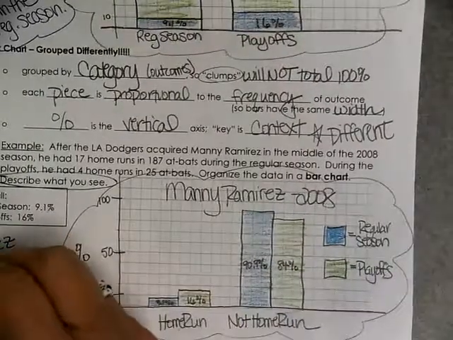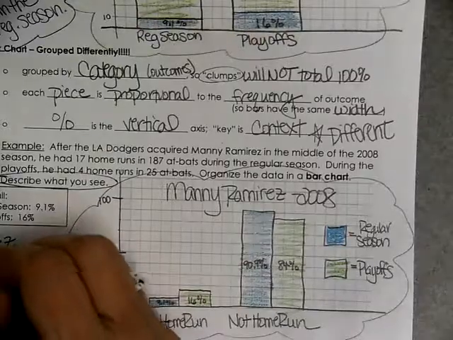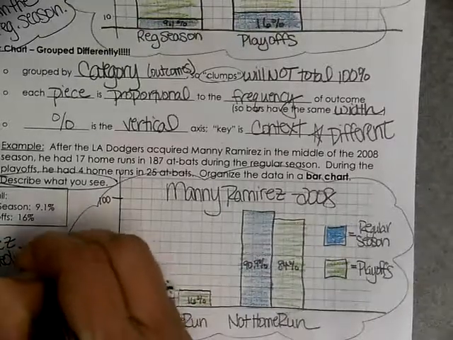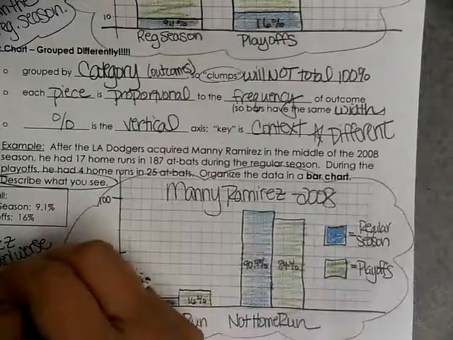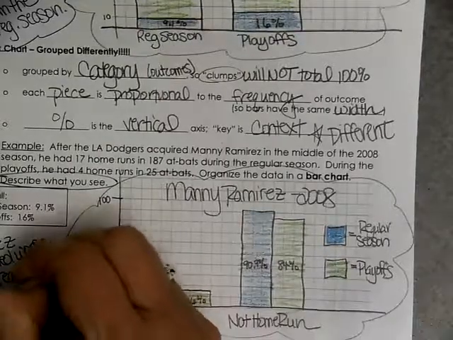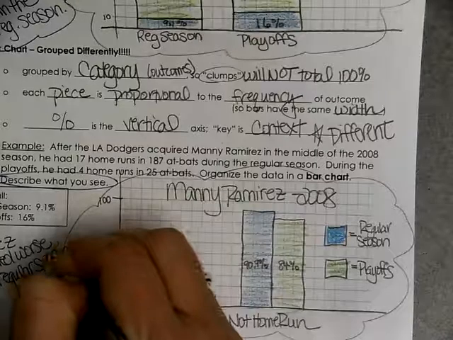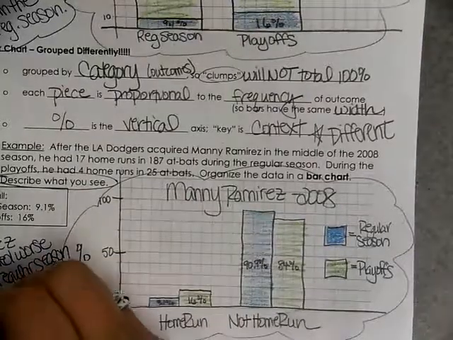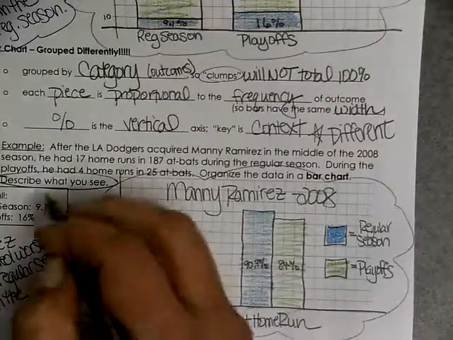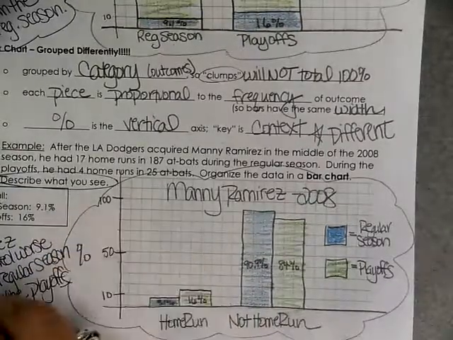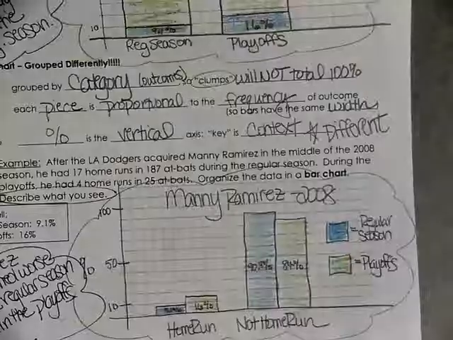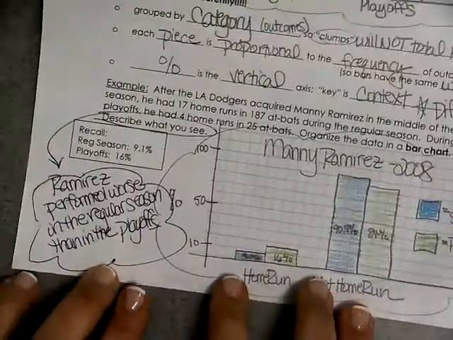So we can say that Ramirez performed worse in the regular season than in the playoffs. You could have written the exact same sentence that we wrote for the other two examples. That also would have been A-okay. Okay? Let me read that. All right. And that's the gist, okay?